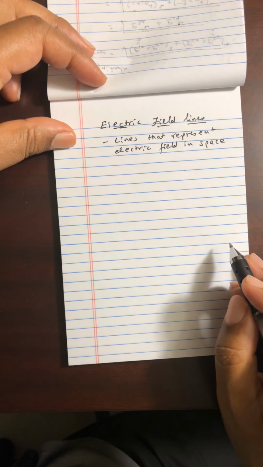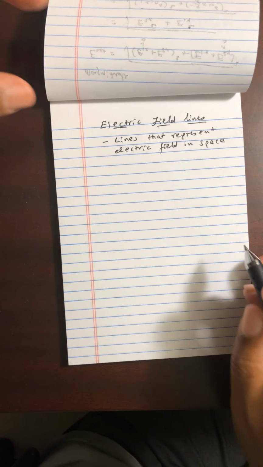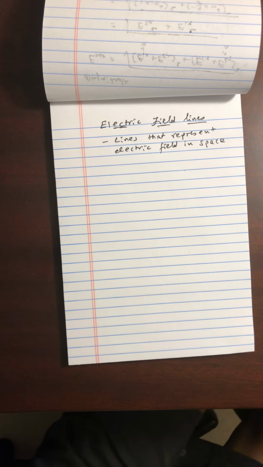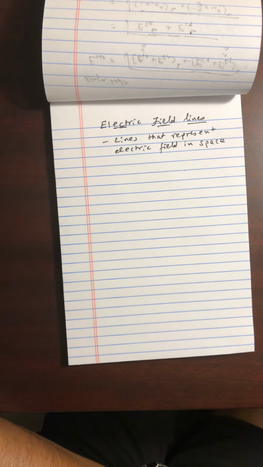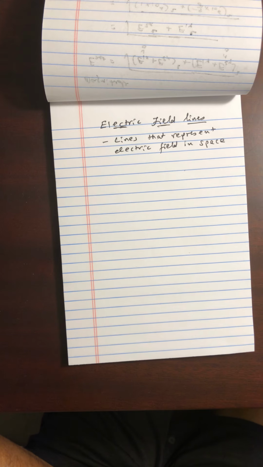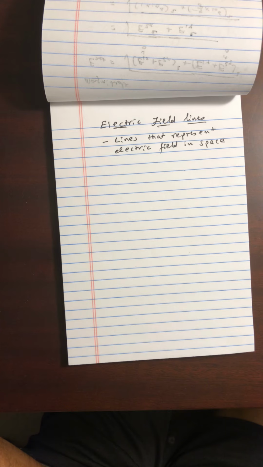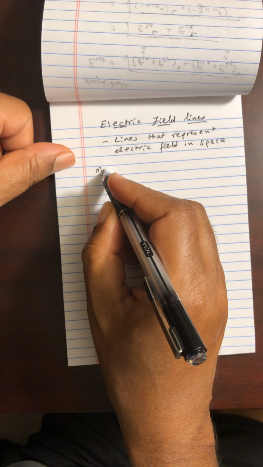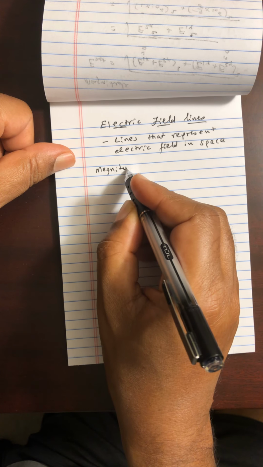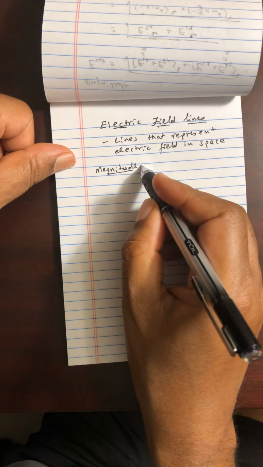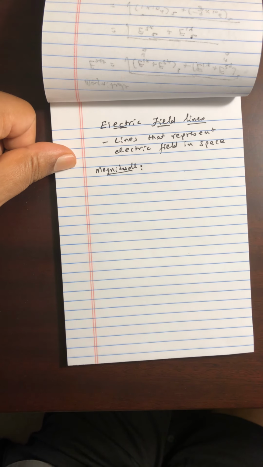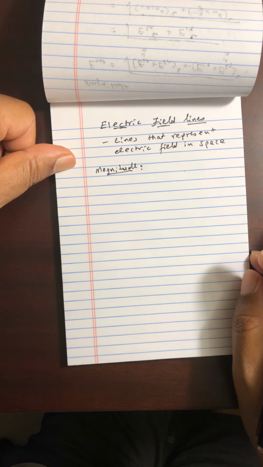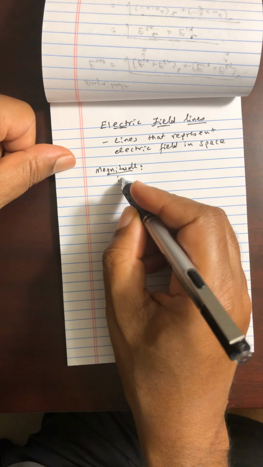All right. Electric field is a vector. It has two properties: direction and magnitude. So these lines should be able to represent both the magnitude and the direction. So let's see how these lines represent the magnitude and the direction of the electric field. First, let's look at the magnitude. The magnitude is represented by the density of the lines, or by the number of lines that cross a unit perpendicular area.